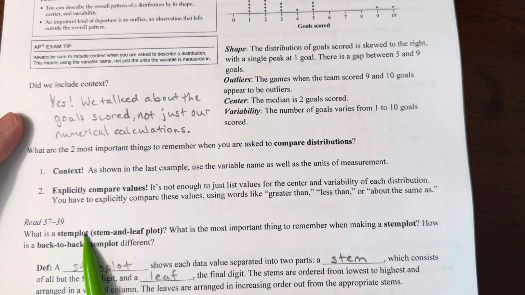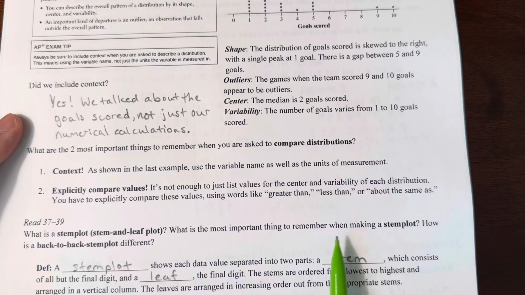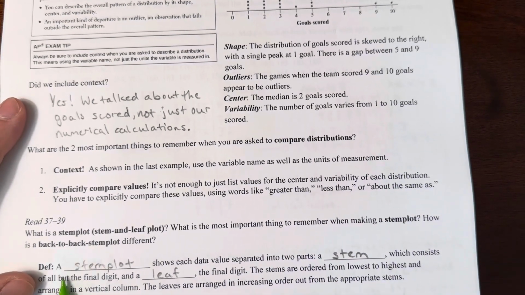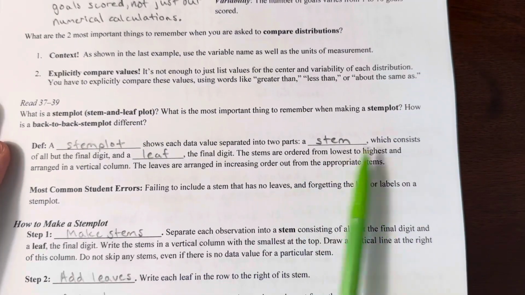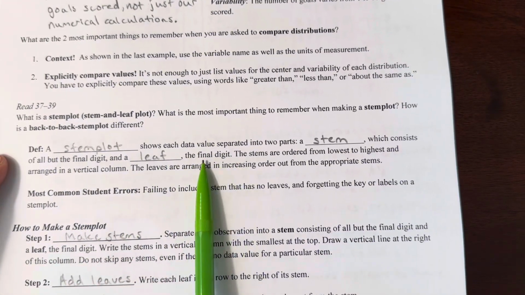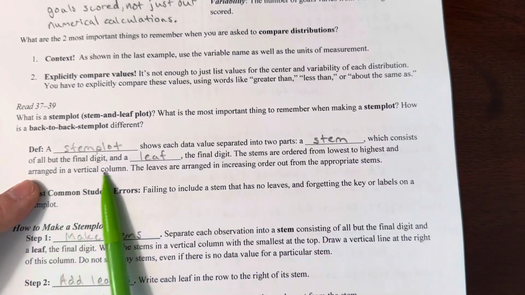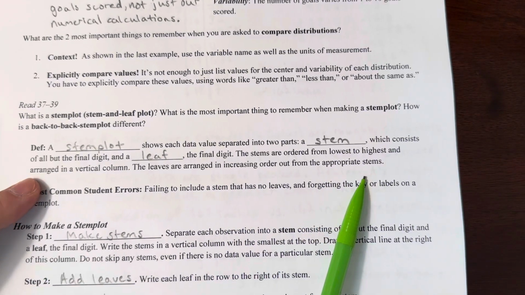So what is a stem plot, also known as a stem and leaf plot? And what is the most important thing to remember when making a stem plot, and how a back-to-back stem plot is different. So let's start with a stem plot. So a stem plot shows each data value separated into 2 parts. Right? A stem, which consists of all but the final digit, and a leaf, which is the final digit. The stems are ordered from lowest to highest and arranged in a vertical column. The leaves are arranged in increasing order out from the appropriate stems.